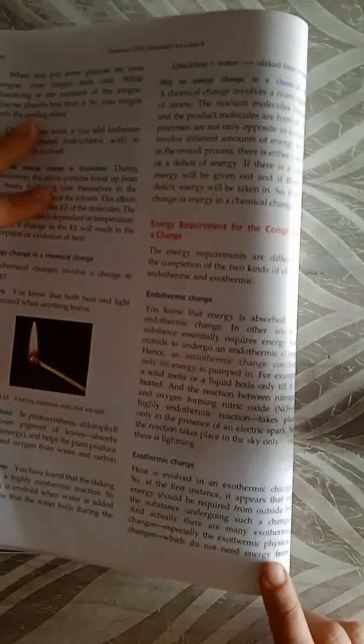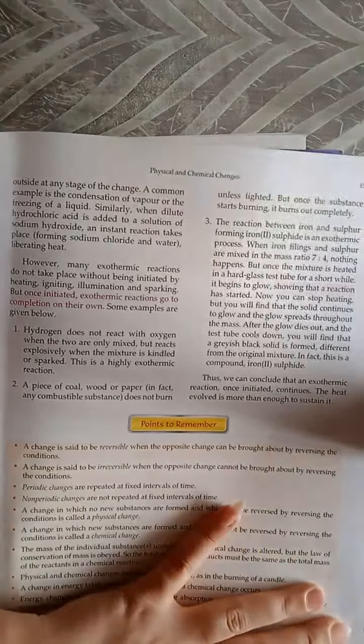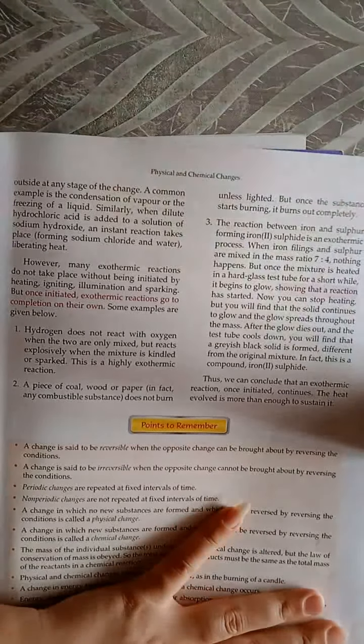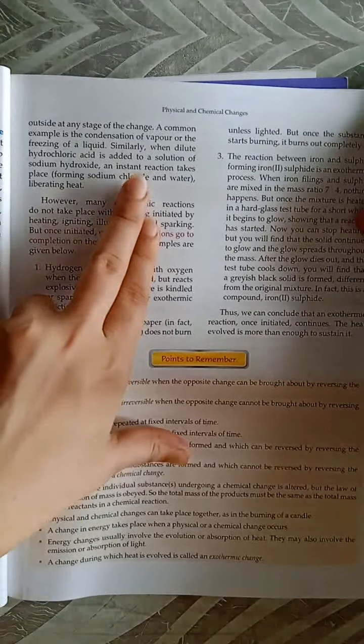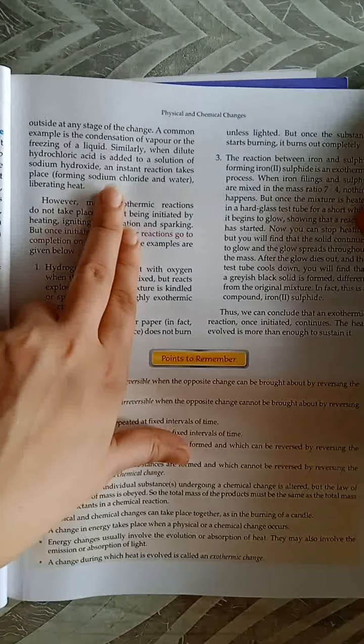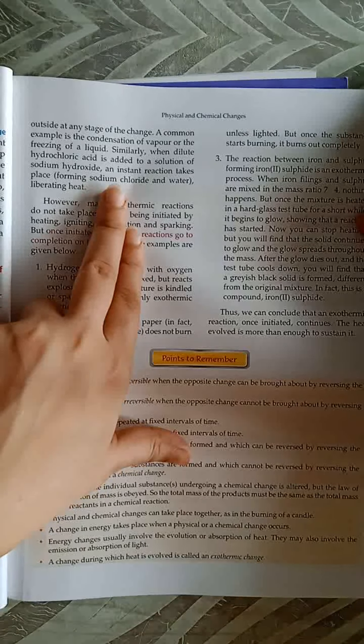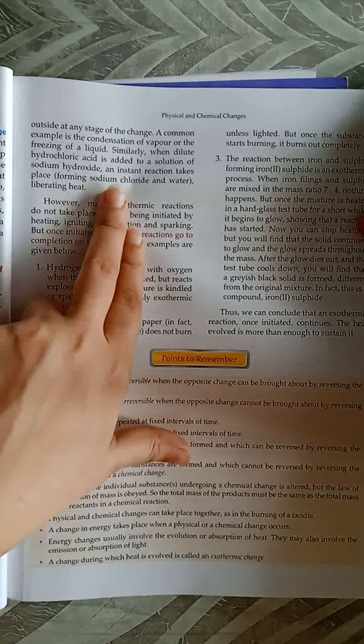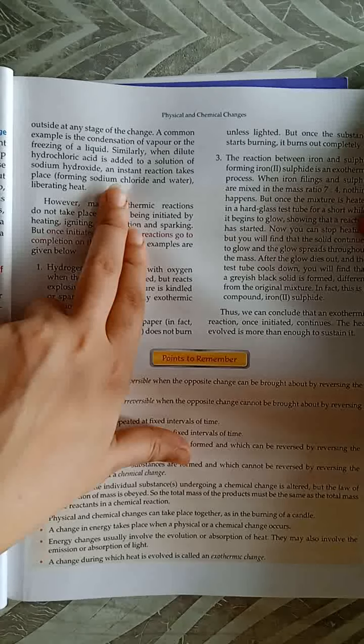Okay, it is wrong. Actually, there are many exothermic changes, especially exothermic physical changes, which do not need energy from outside at any stage of the chain. So from the statement, we know that for some exothermic changes, energy from outside is not needed. A common example is condensation of vapor or the freezing of liquid. If vapor is condensed or a liquid is frozen, some energy is released, which means it is an exothermic process, and no outside energy is needed for it.